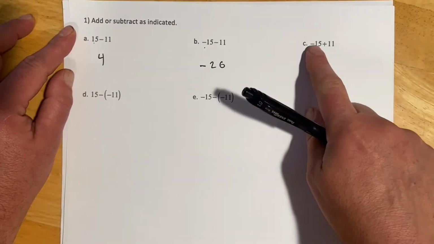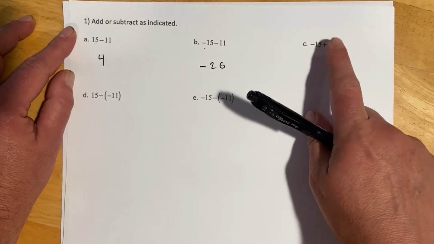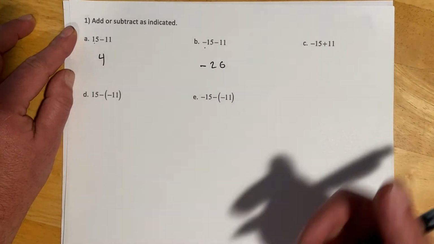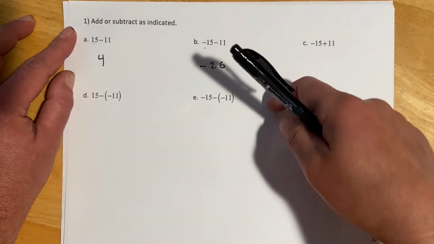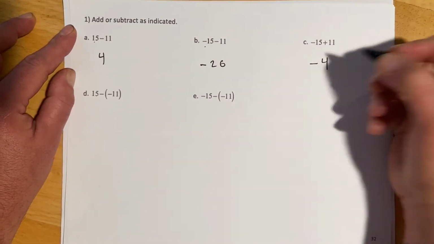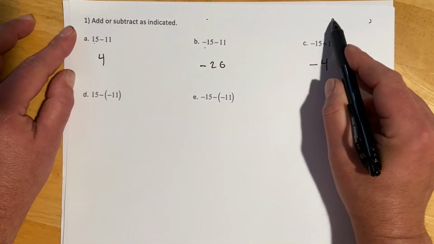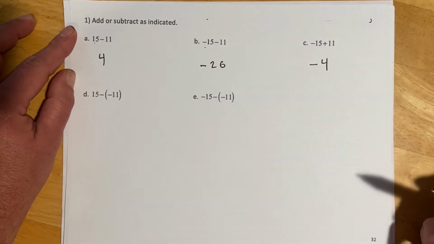For this next one, I think, okay, I spent 15, I have 11, so how much am I still in the hole? How much do I have to come up with? So I was down 15, I climbed back up 11, so I would still be at minus 4, right? If I think of going negative 15 units this way and then back 11, that leaves me 4 to cover.